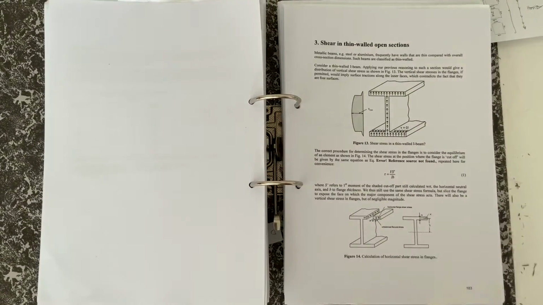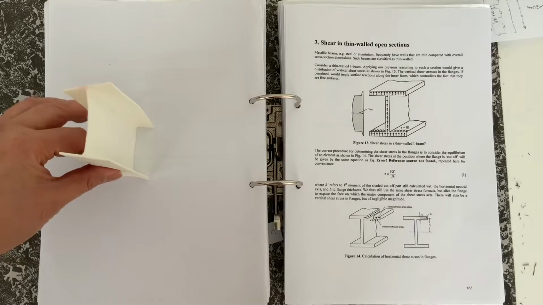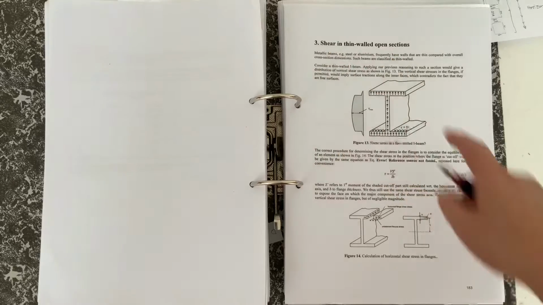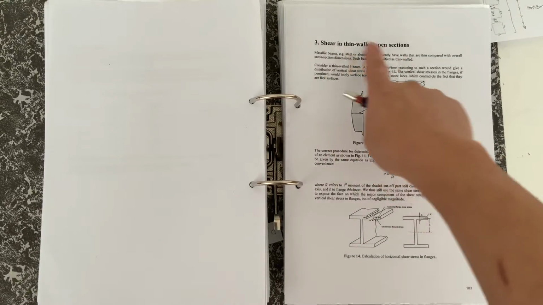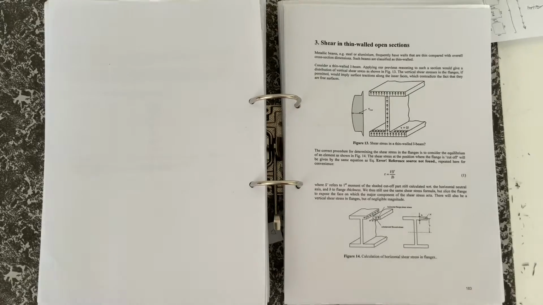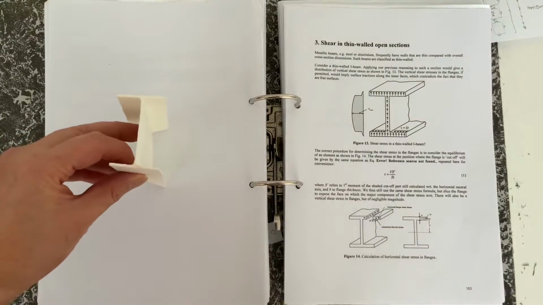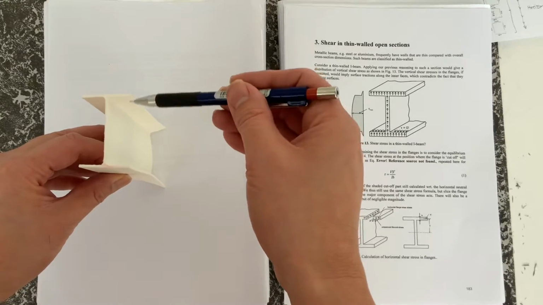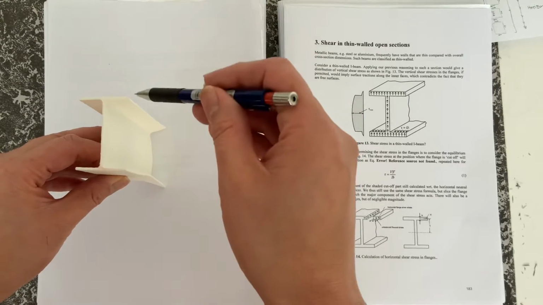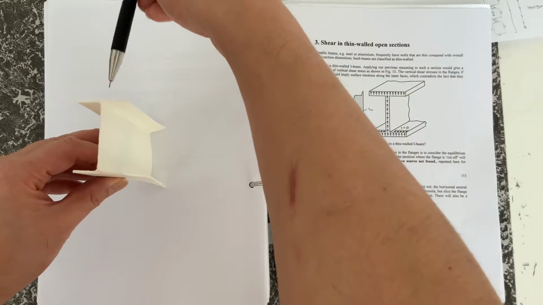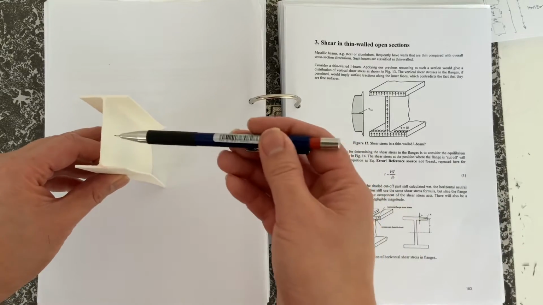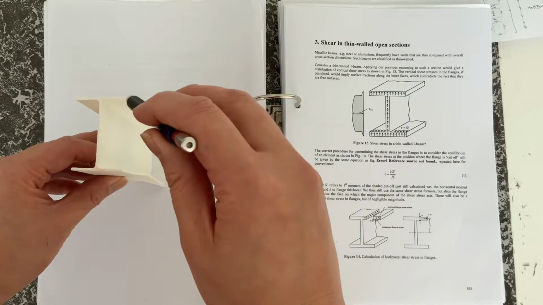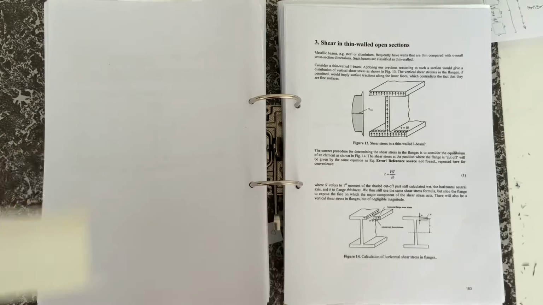So we're going to be talking about shear in thin-walled open sections. Using thin-wall theory, you could imagine that if this became thinner and thinner and thinner, then we could ignore the transverse stress distribution. For the flange, the transverse stress distribution would be in that direction, and for this one here, it would be in that direction. So we're just ignoring any variation in shear over the thickness.